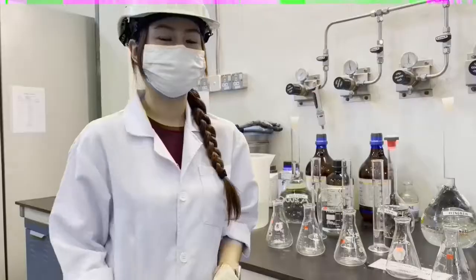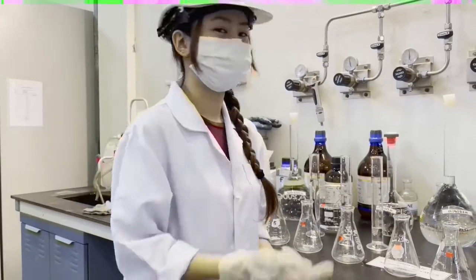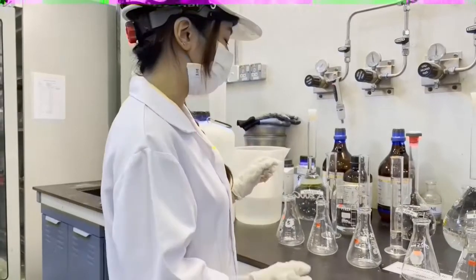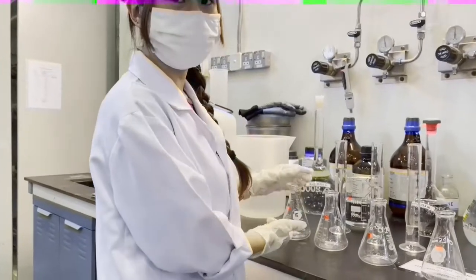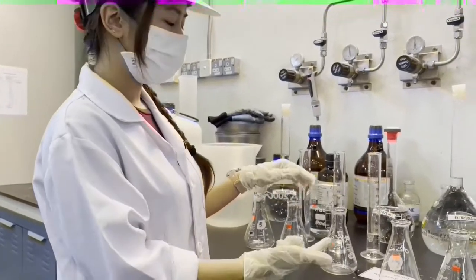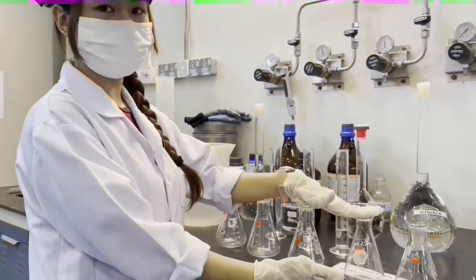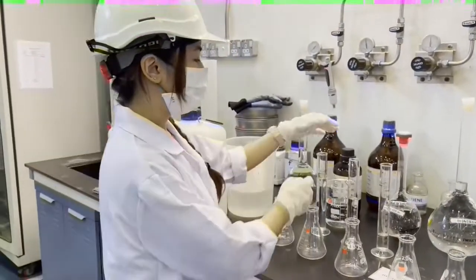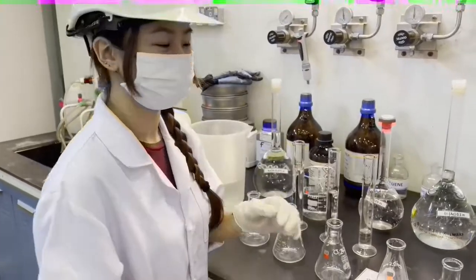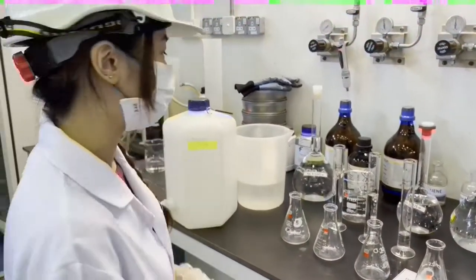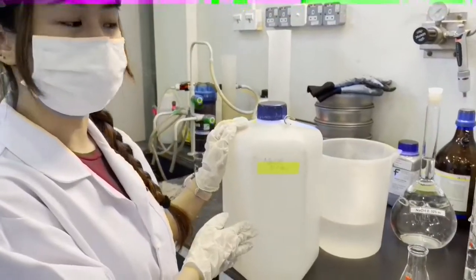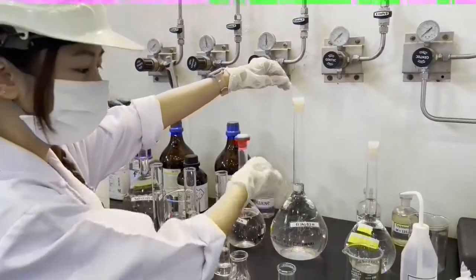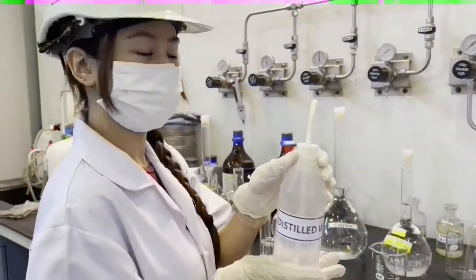Thank you. My name is Fire, and for the preparation of the calibration curve, first we have to prepare 5 conical flasks for 0% conversion, 25% conversion, 50% conversion, 75% conversion, and 100% conversion. And we also need to prepare 3 measuring cylinders. And for the materials, we have sodium hydroxide of 0.1 molar, ethyl acetate of 0.1 molar, and also distilled water.